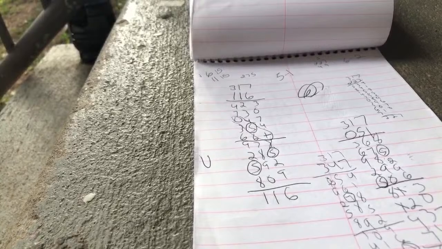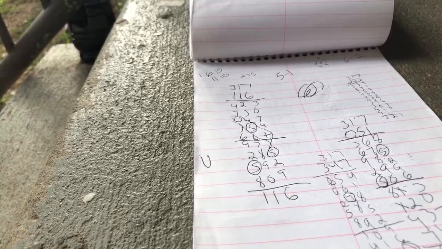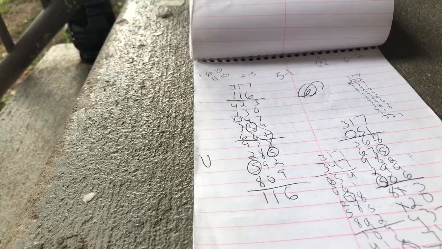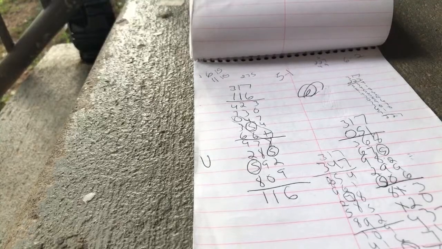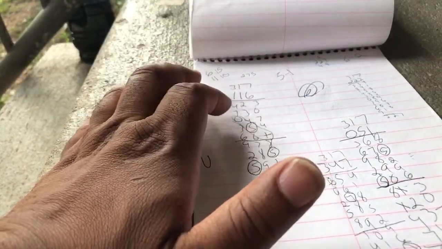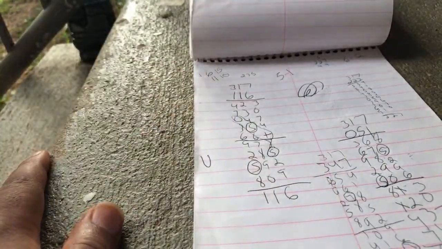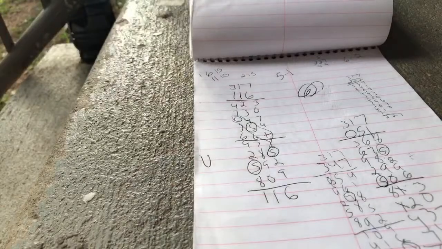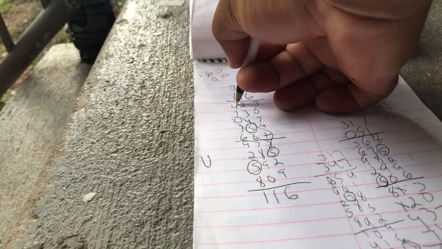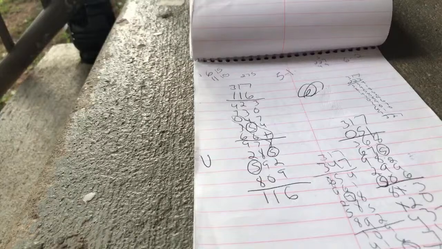Alright. So the number that came next was 116. And the date was 5-1. We stayed by the 5 and the 1. Stayed by it. And if you see, I stayed by, I think, hot areas.